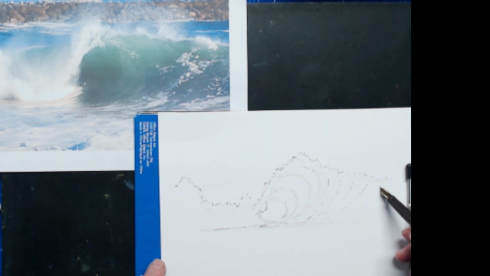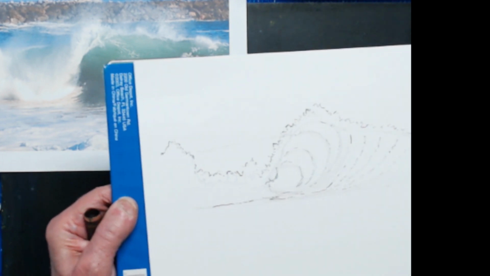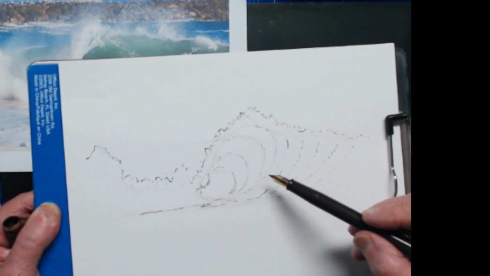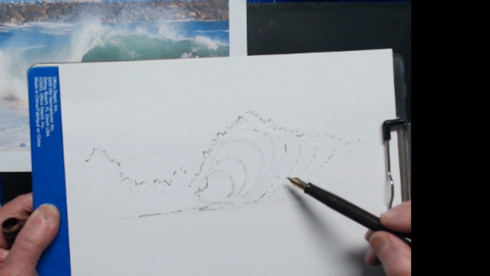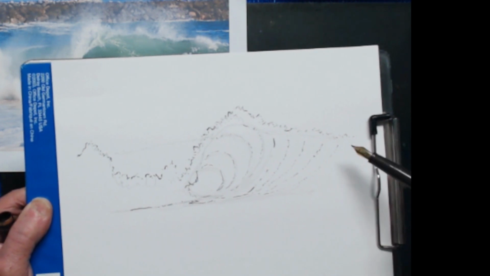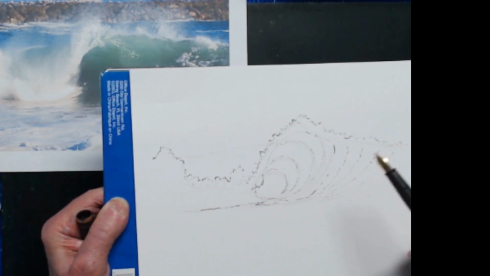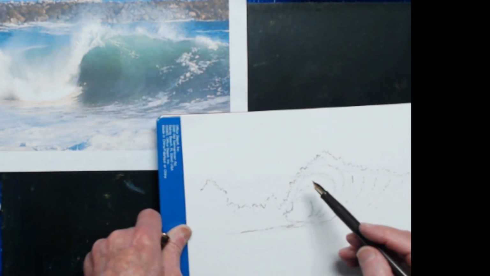So I'm really trying to build the structure of the wave right now, and each part that's coming along here. Okay, let me bring it up close now. So you've got the curl of the wave, and then this starts to be the flat side, which is standing up more, and it gets flatter as you go off to the side. And over here we've got a top.